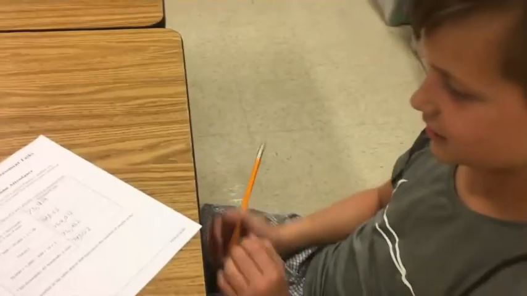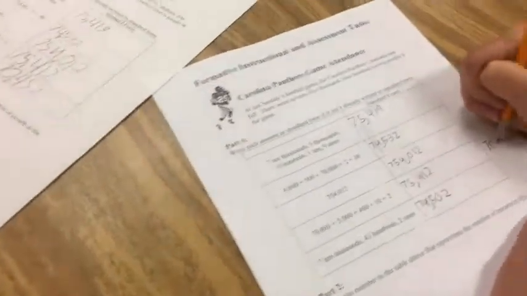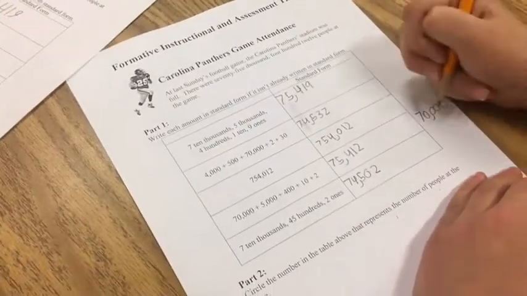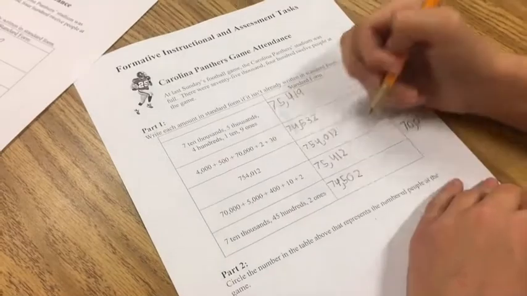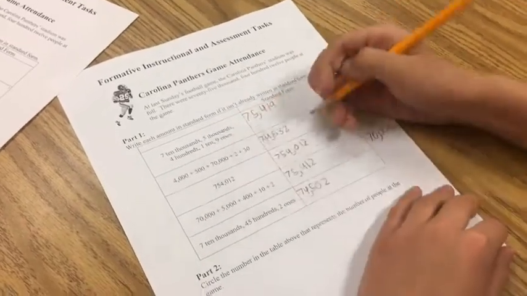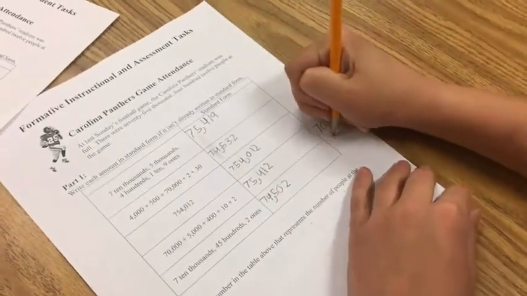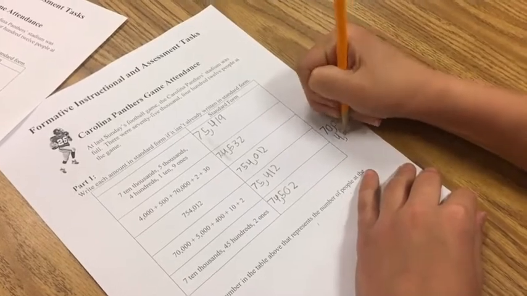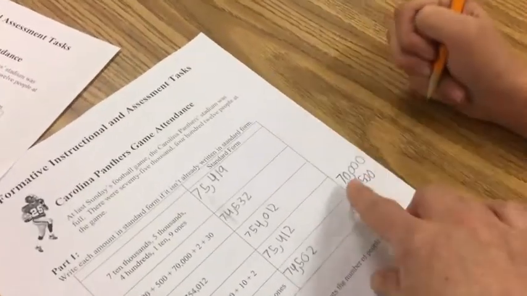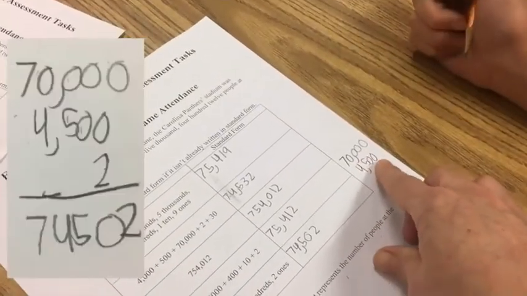74,502. So show me how you know you're correct. I know I'm correct because 70,000 is the same as 7 10,000s. Yeah, okay. And then 4,500 is 4,500 because you have 45 hundreds.